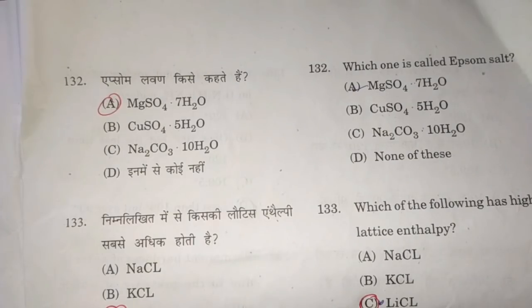Epsom salt is option A magnesium sulfate, copper sulfate, sodium carbonate and none of these. And the correct answer is option A magnesium sulfate hydrated.